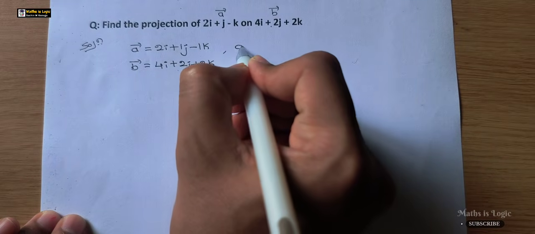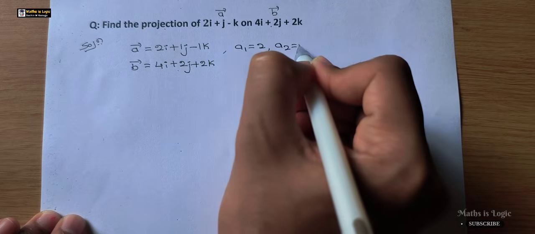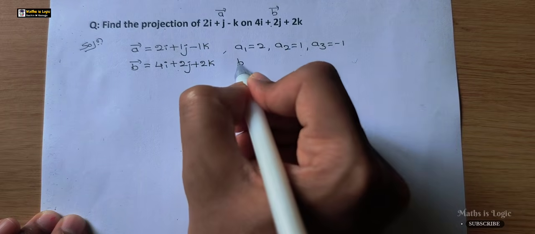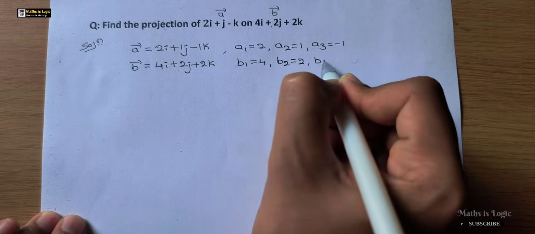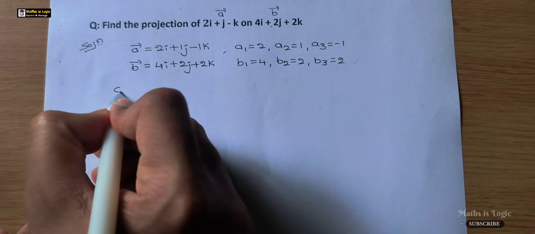write a1 value: a1 is 2, a2 is 1, a3 is minus 1, b1 is 4, b2 is 2 and b3 is 2. So find out a vector dot b vector first.